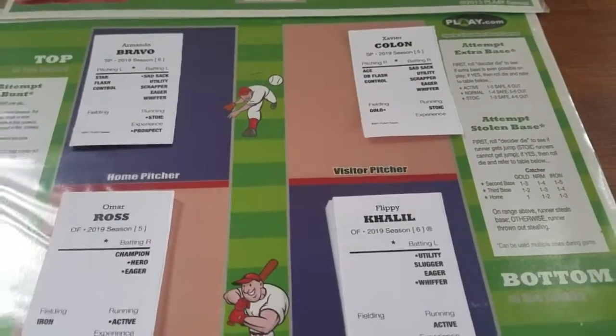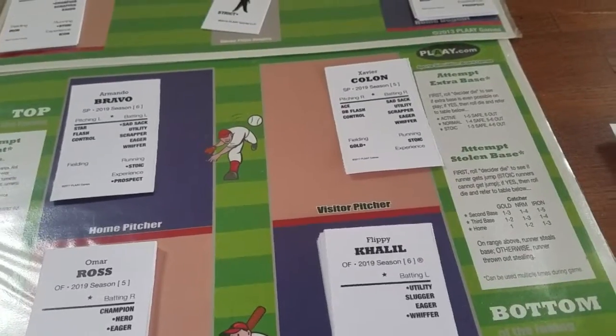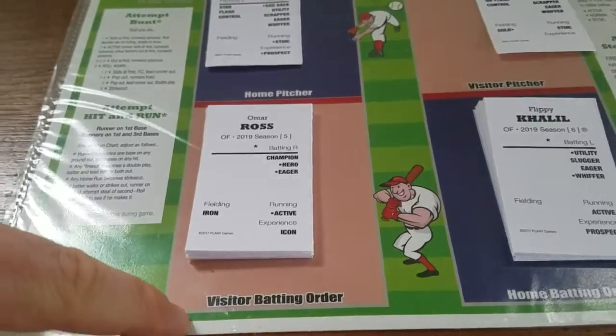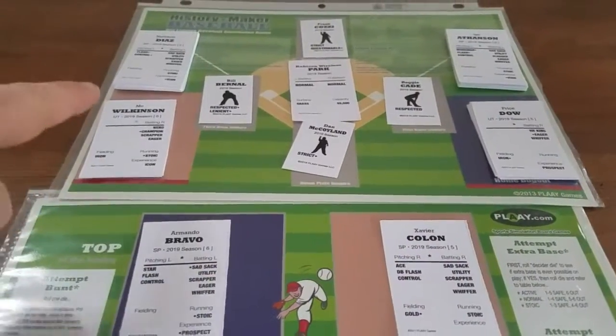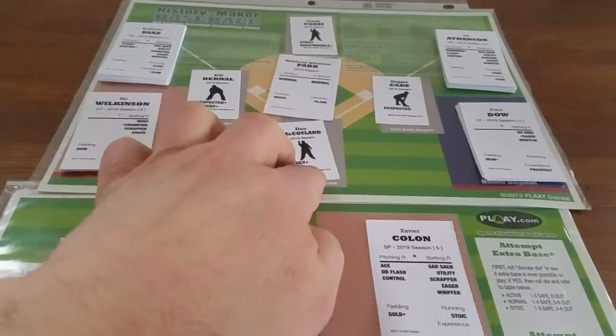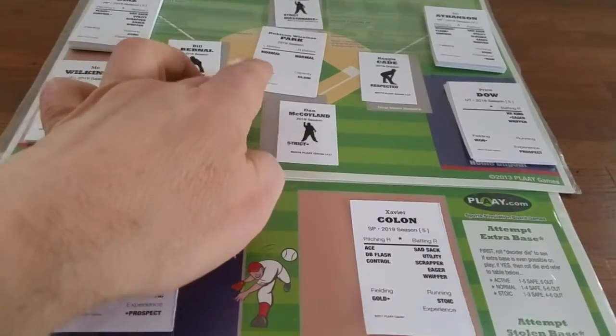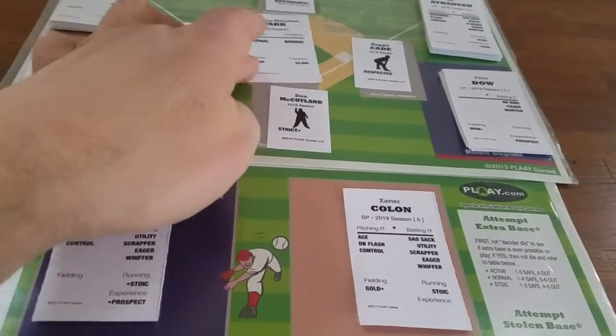So right now, Team 6 is the home team. Team 5 is the visiting team. And the way you line things up, you have the visiting batting order here, the home pitcher here, visiting pitcher here, home batting order here, home bench and bullpen here, visiting bench and bullpen there, and the umpires at their stations along with the stadium card that is right there.